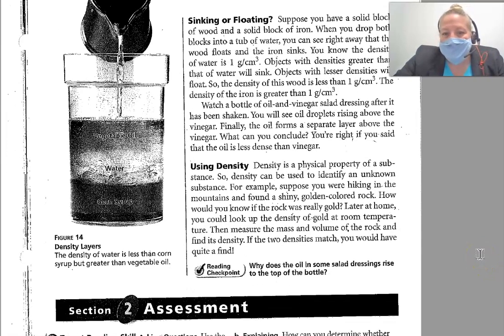Using density. Density is a physical property of a substance, so density can be used to identify an unknown substance. For example, suppose you were hiking in the mountains and found a shiny gold-colored rock. How would you know if the rock was really gold? Later at home, you could look up the density of gold at room temperature, then measure the mass and volume of the rock and find its density. If the two densities match, you would have quite a find.